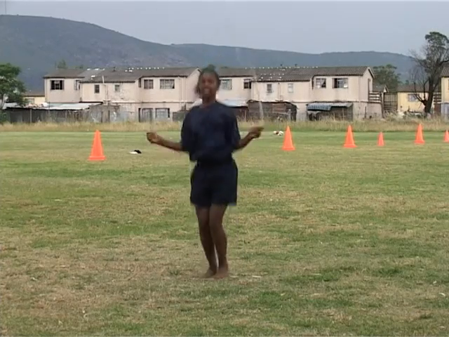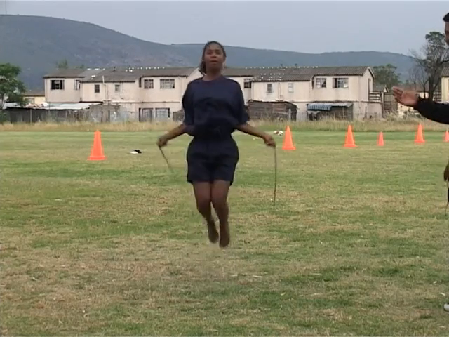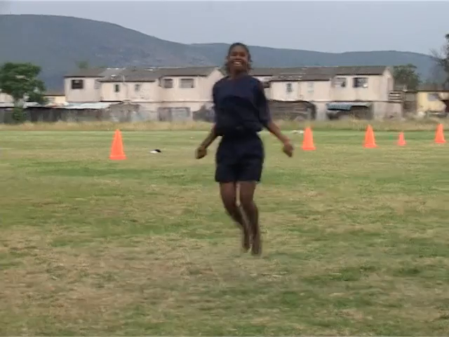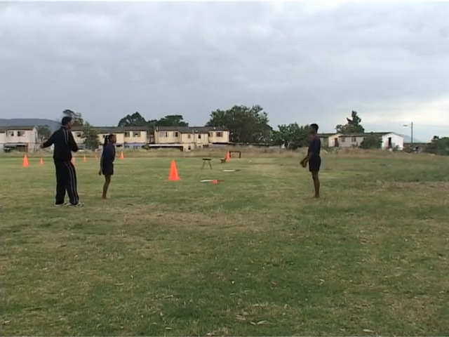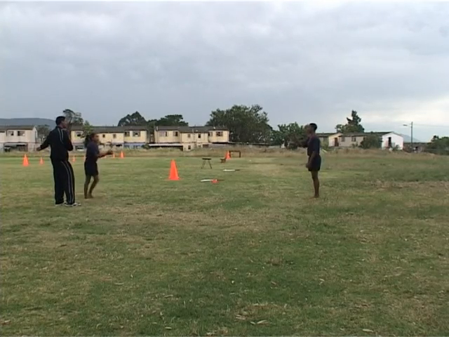Here the teacher demonstrates the importance of rhythm using a skipping rope. The teacher demonstrates hand-eye coordination using a tennis ball.